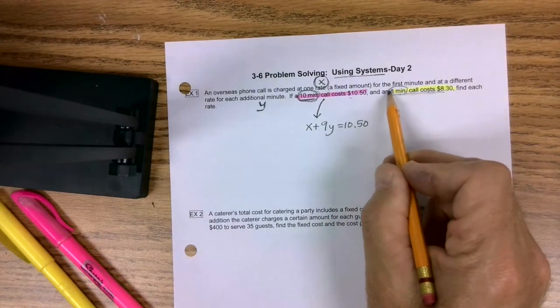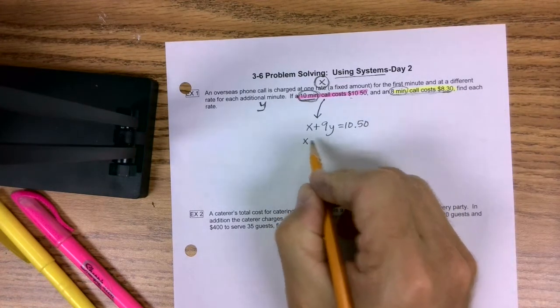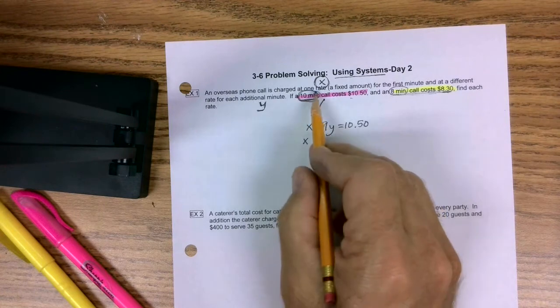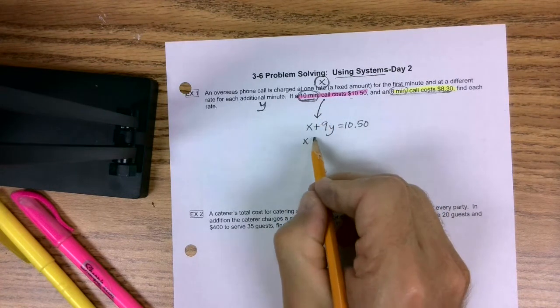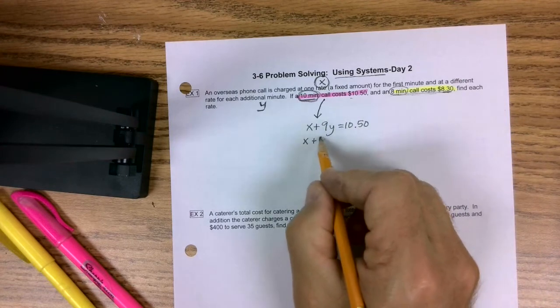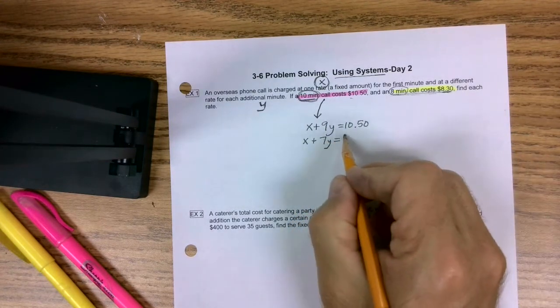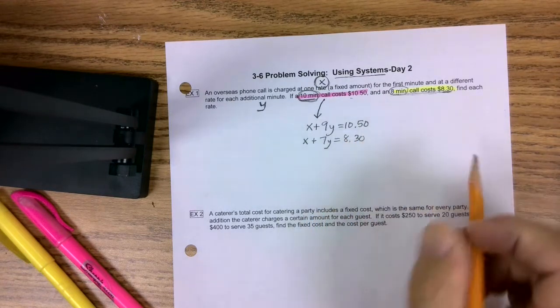But now we look at this yellow situation. An 8-minute call costs $8.30. Remember, the first minute is just fixed. That's what that means. You're going to pay it. But then the remaining minutes, so we take a minute away, we'd have 7 being charged at the other rate, and that would be $8.30.